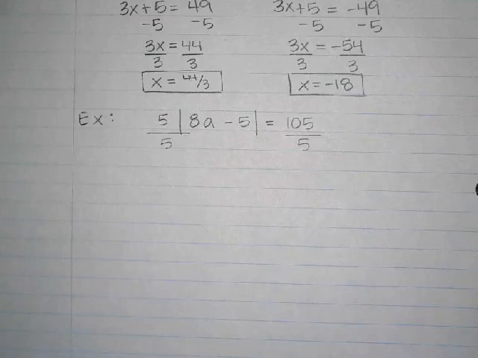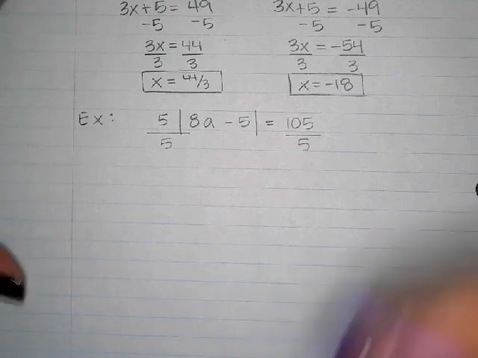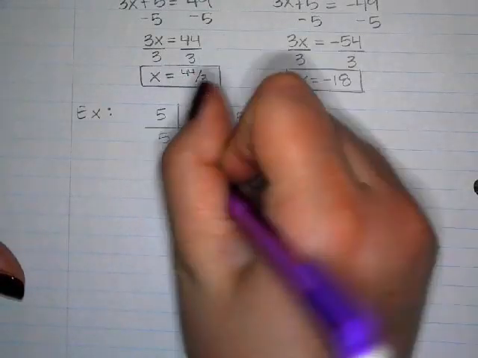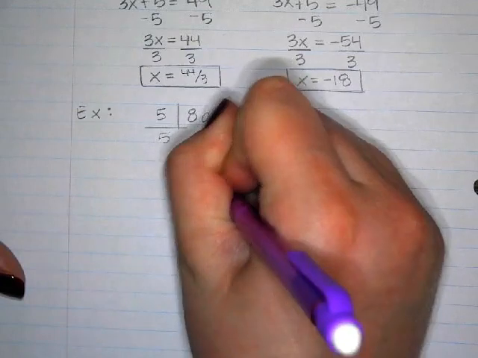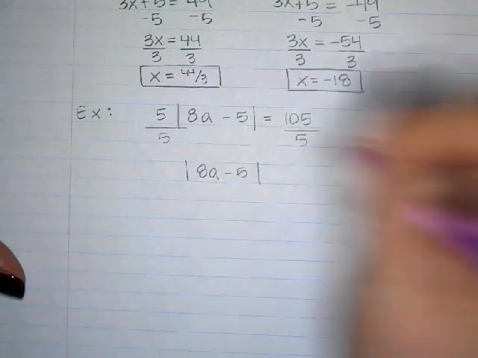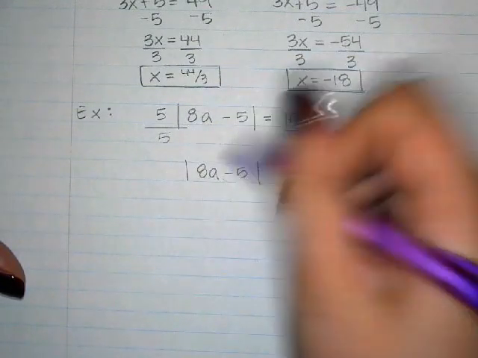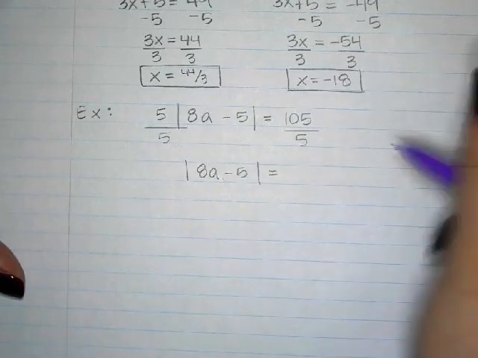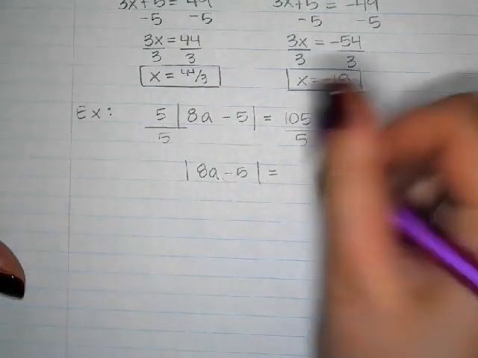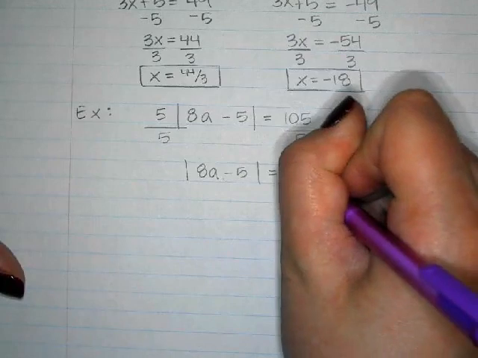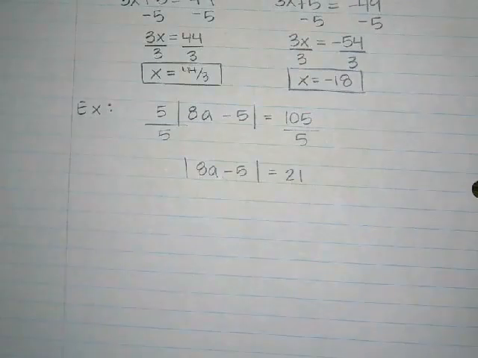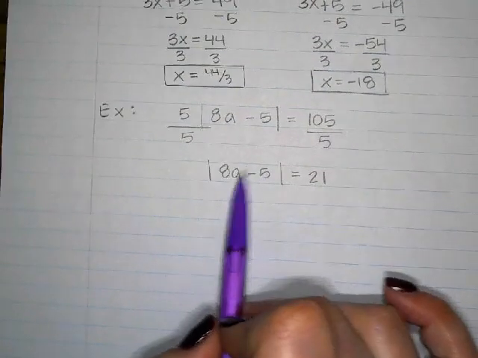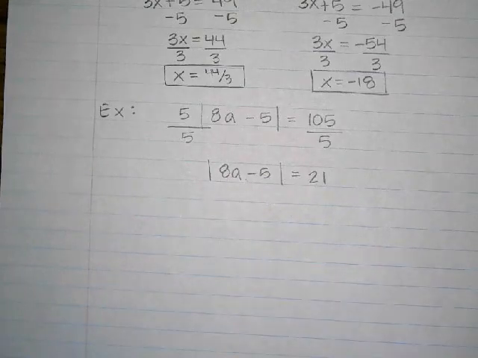So now I can say I have my absolute value, and whatever's inside of that has a distance of what? 21. 105 divided by 5 is a distance of 21. So this is going to be a distance of 21 away from 0. Okay, so what should I do next to show my distance of 21?